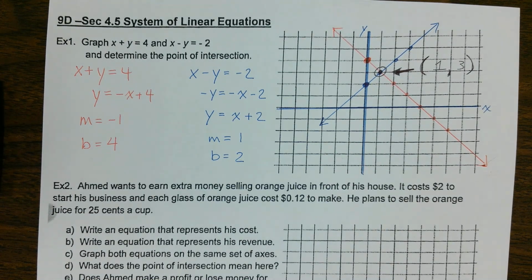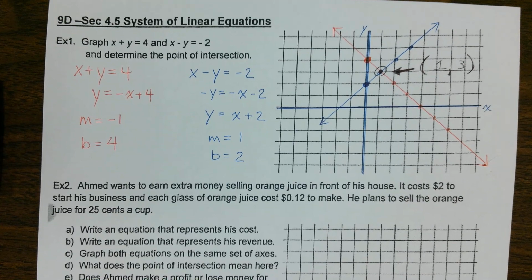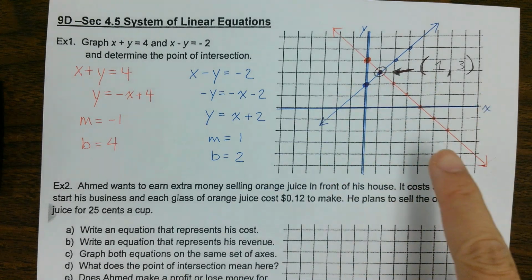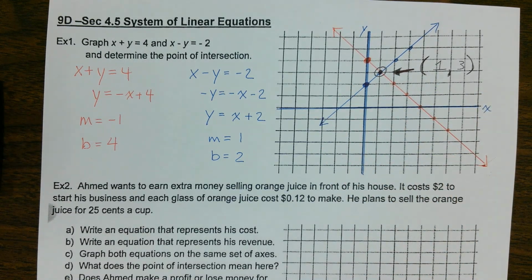Okay. In grade 9, to figure out the point of intersection, you will only do it by graphing. In grade 10, first chapter, that's when you will solve it using math, like the method of substitution and the method of elimination. That's grade 10.